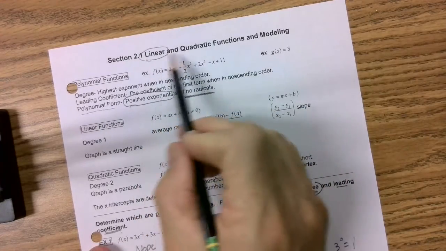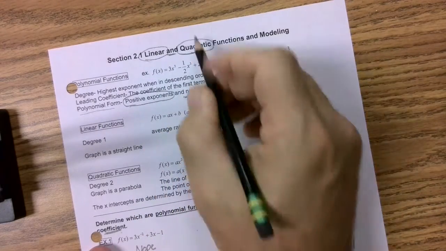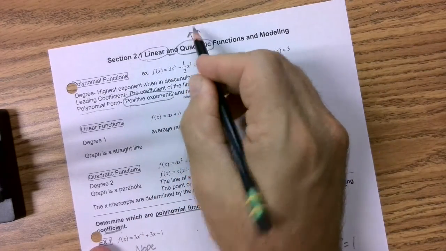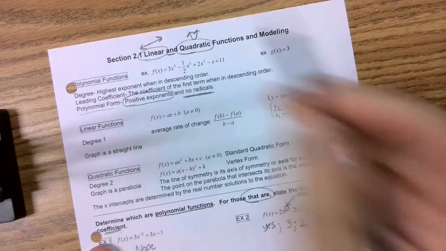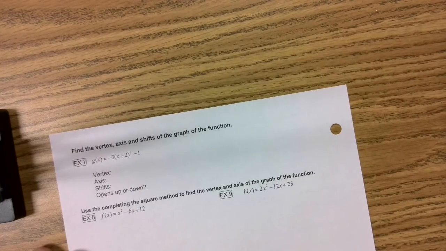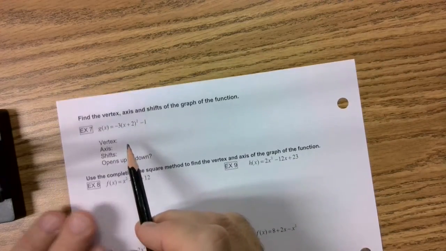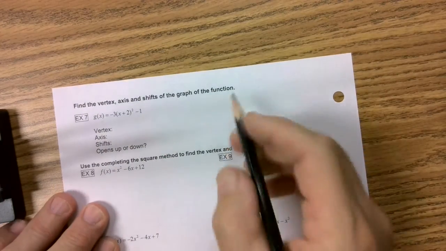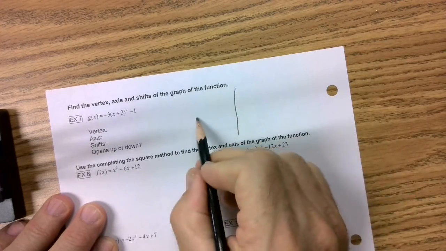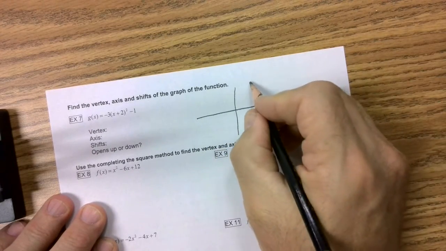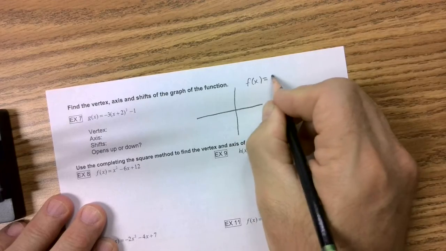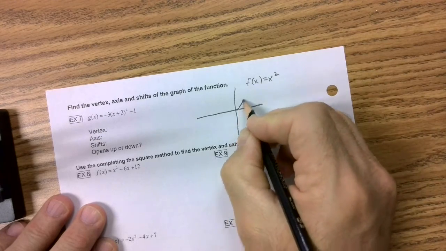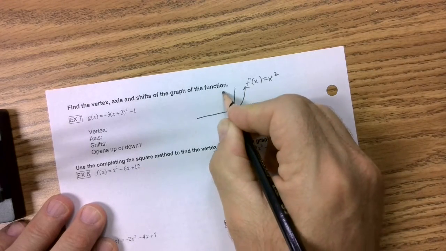Now we're going to get into, look, it says linear and quadratic. So quadratic means parabolas, linear means lines. Okay? So dive in. Now they're going to warm you up with a straightforward graphing problem. So we know that a typical f of x equals x squared is just going to have vertex 0, 0, and it's going to look like that.